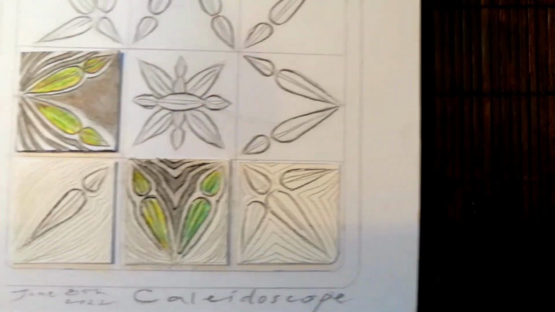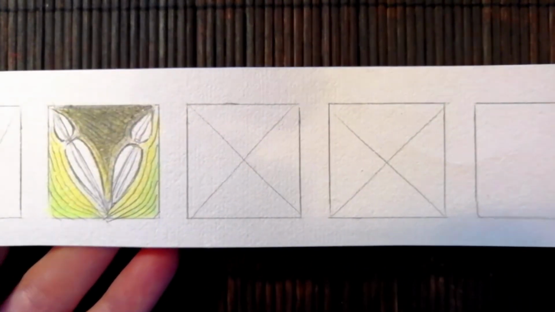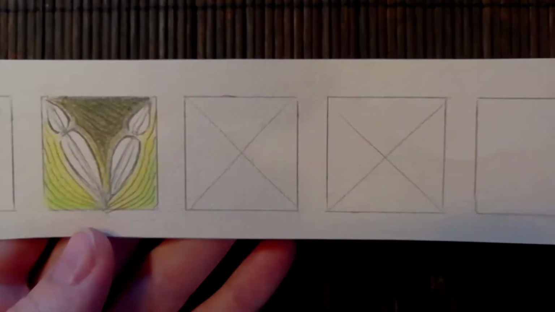So I'm starting the next strip, where we'll also include the central tile. So the next strip looks like this. I need more V shapes. Then I have 2 tiles for the center.